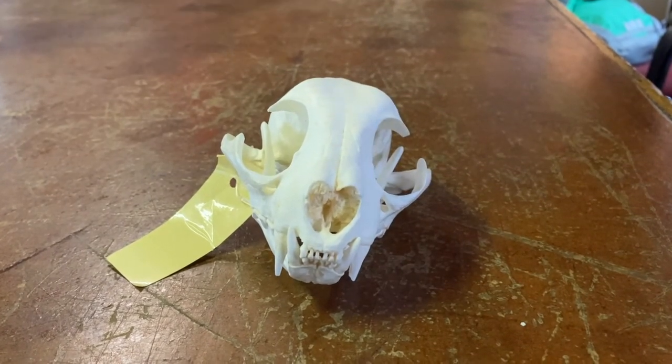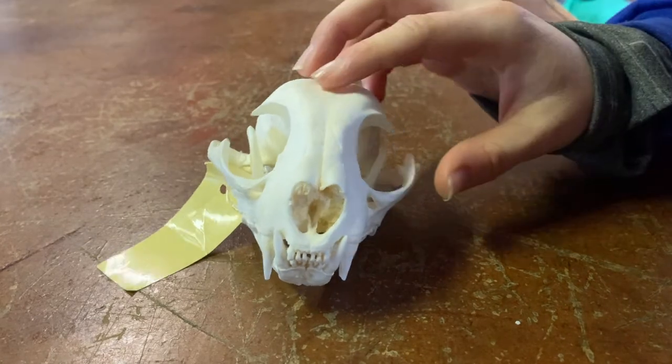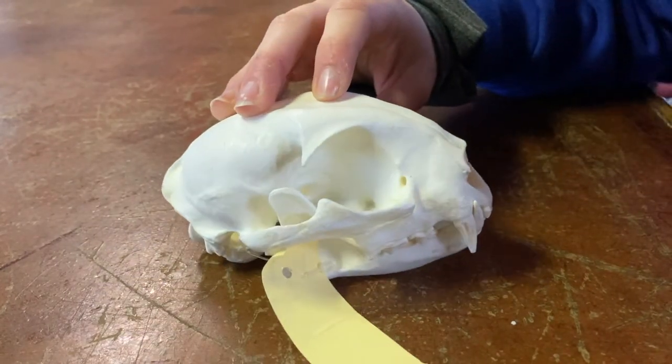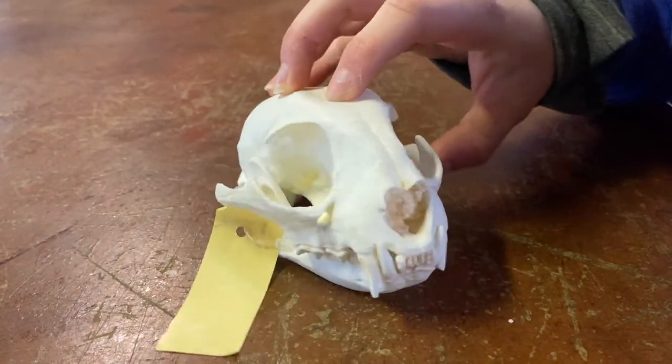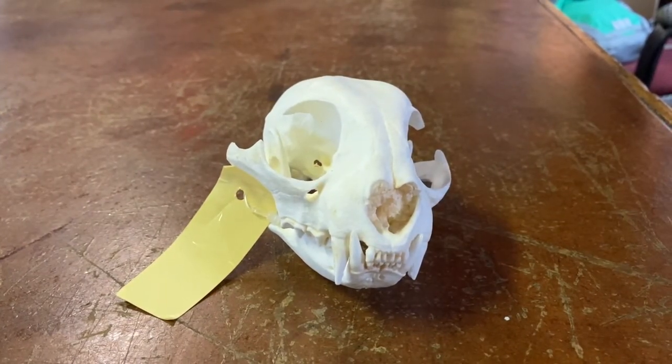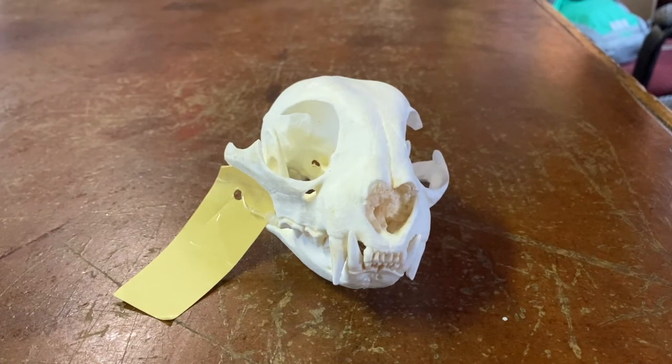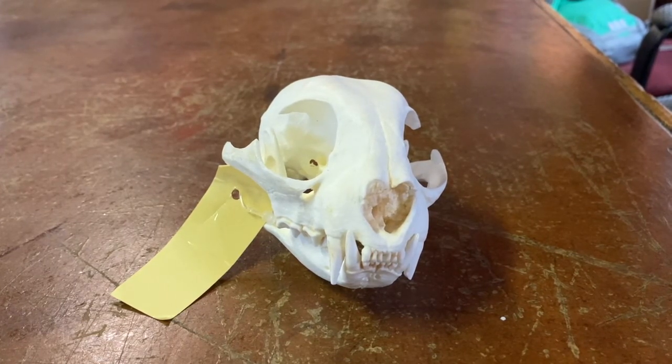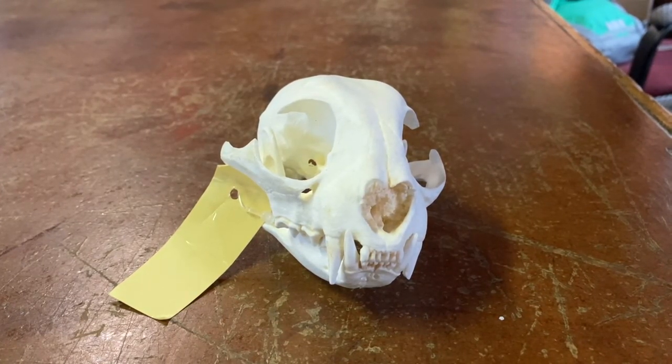Okay, the next animal we have is pretty fierce, and you guys can try and guess what skull this is. So this skull is a bobcat, and bobcats are carnivores, meaning that they only eat other animals. Now the skull of a bobcat is well adapted to hunting in a few different ways.